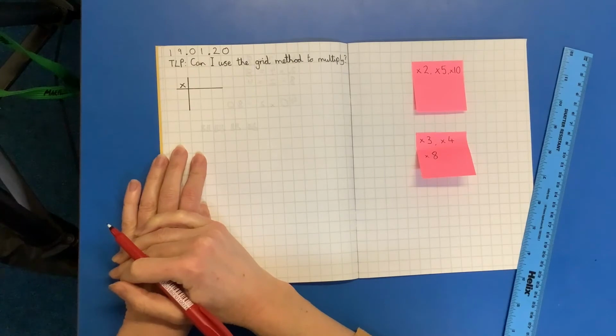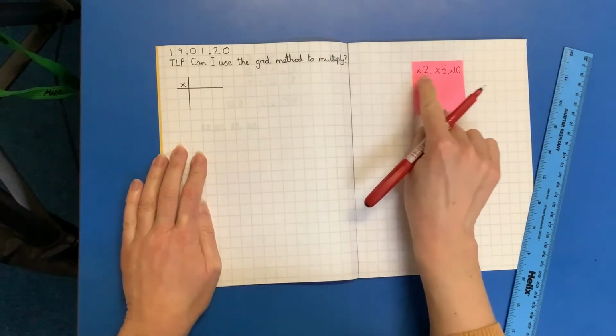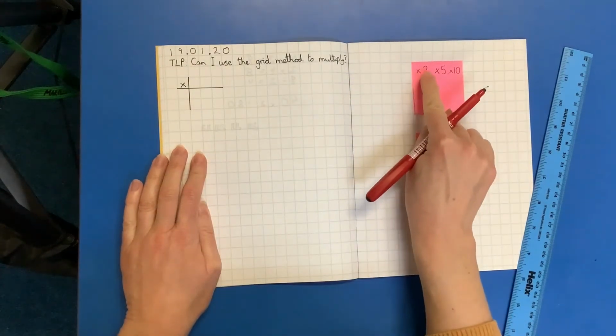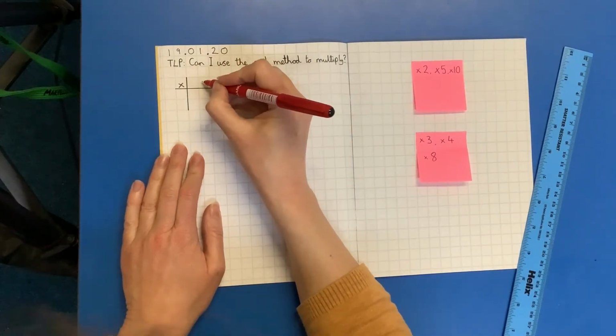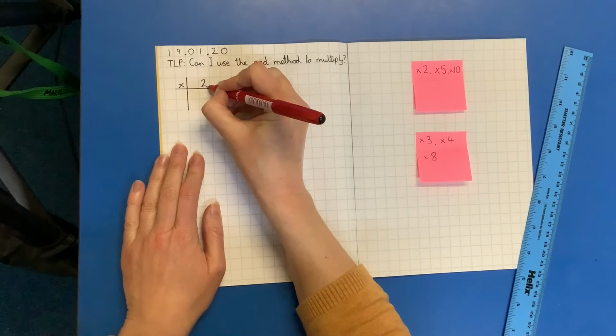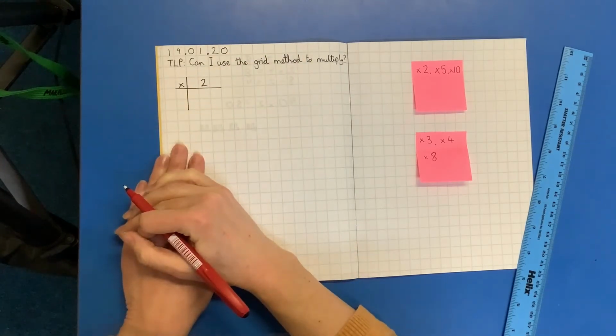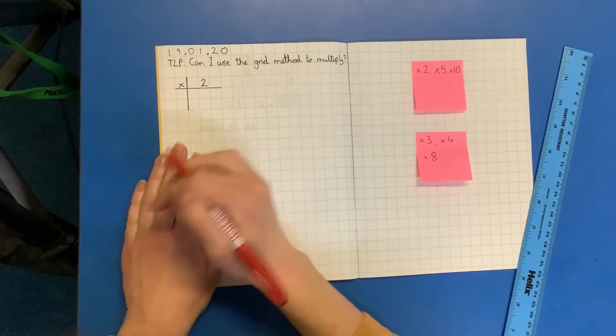Let's have a little think. So I am going to pick for my first one, groups of 2. And here I'm going to decide how many groups I have. I think that I will have 4 groups of 2 to start with.